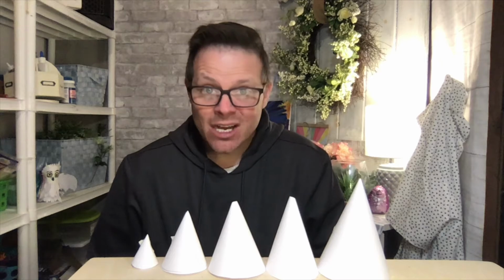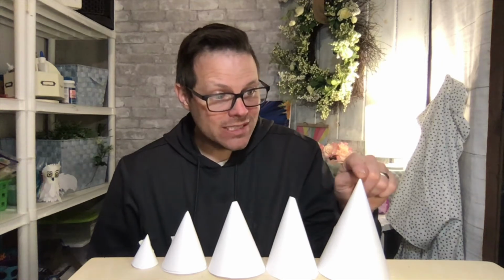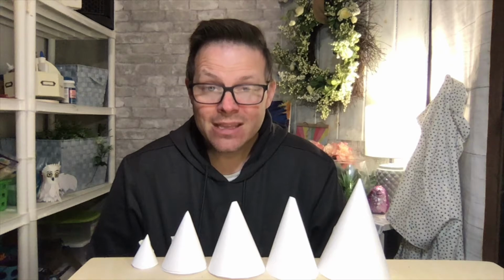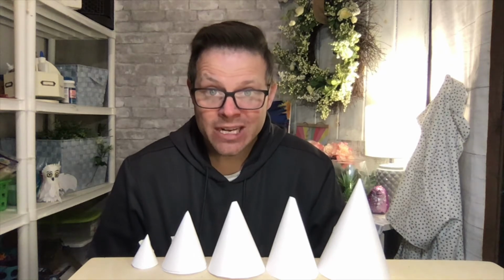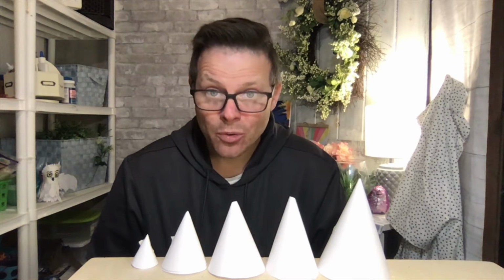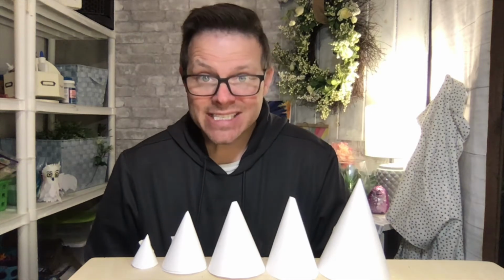Now, nesting dolls are usually found in Russia, and they're different figures that stack inside one another. But as I was researching nesting dolls, they actually originate from China, and they date back to about 1000 AD. So they're super old. And now what we're going to do is we're going to start to plan out and design the nesting dolls.